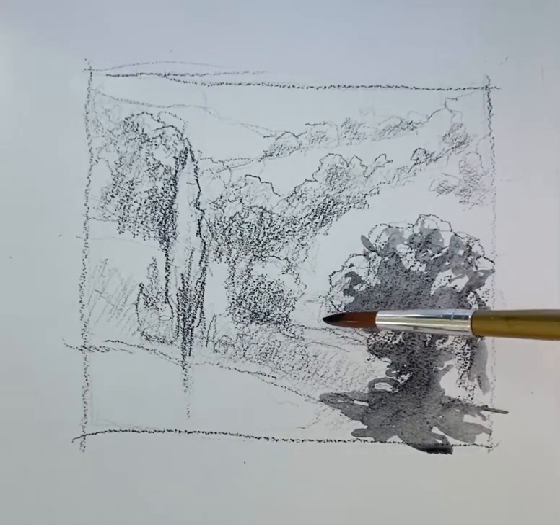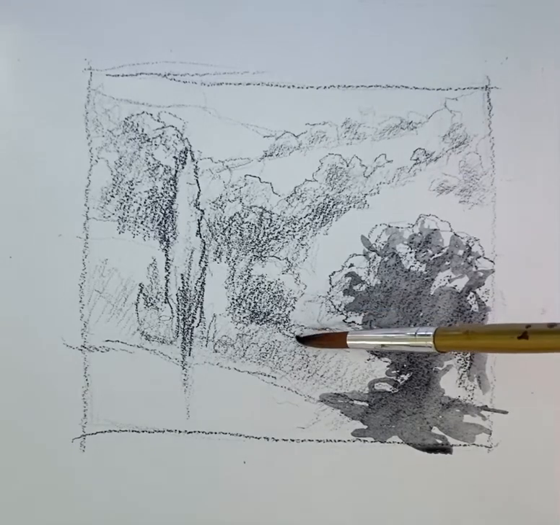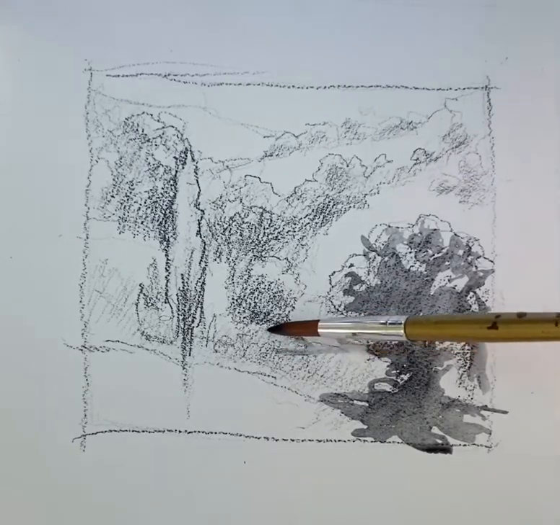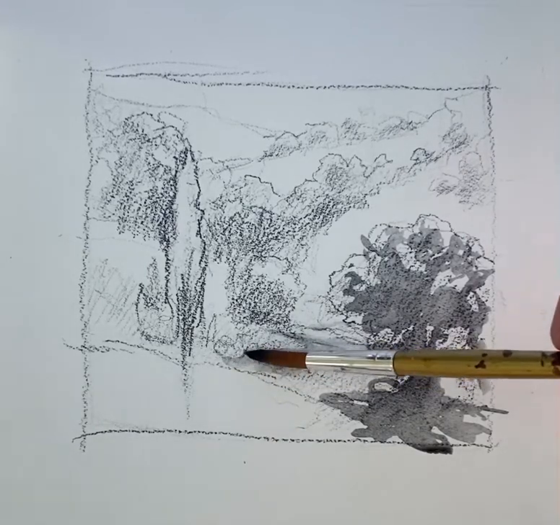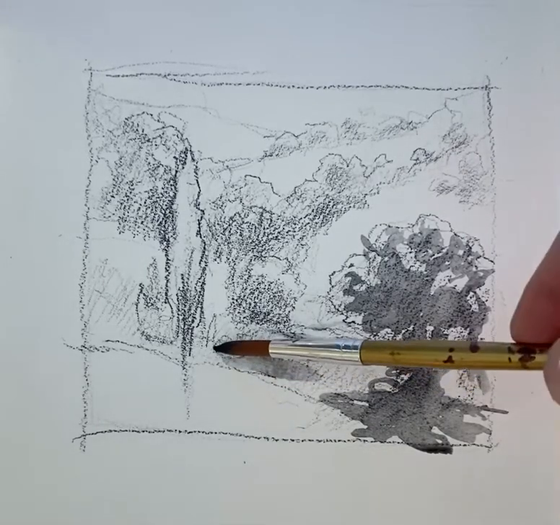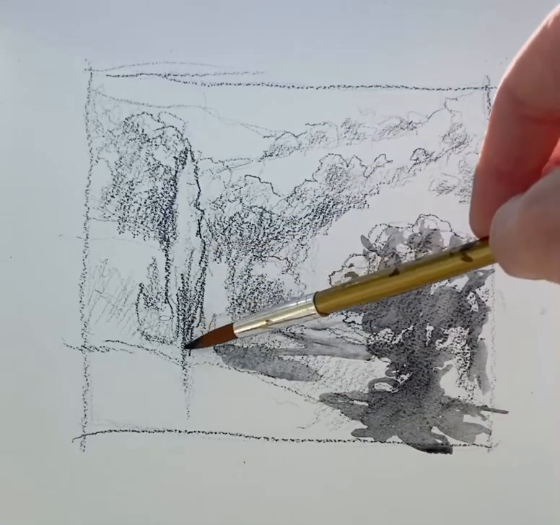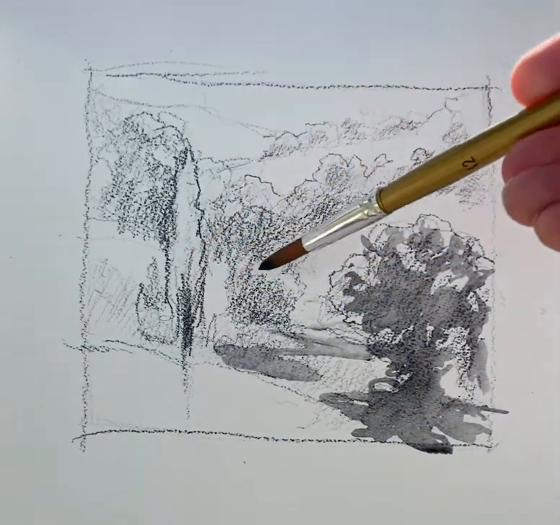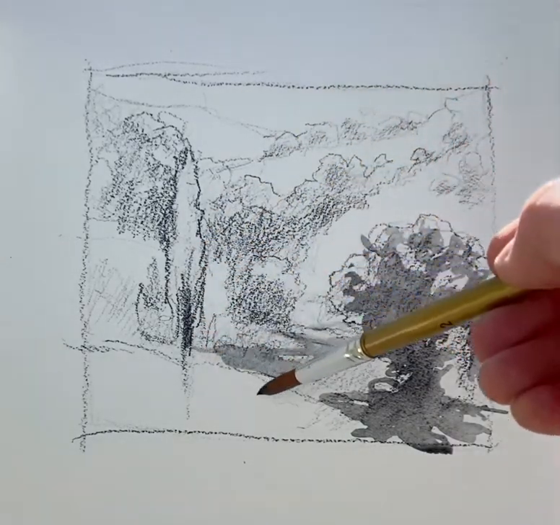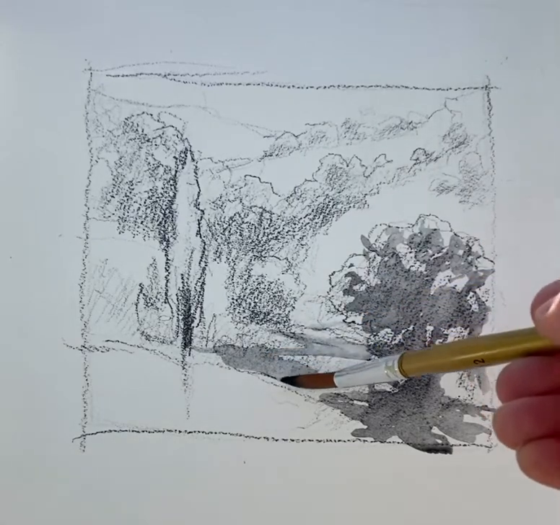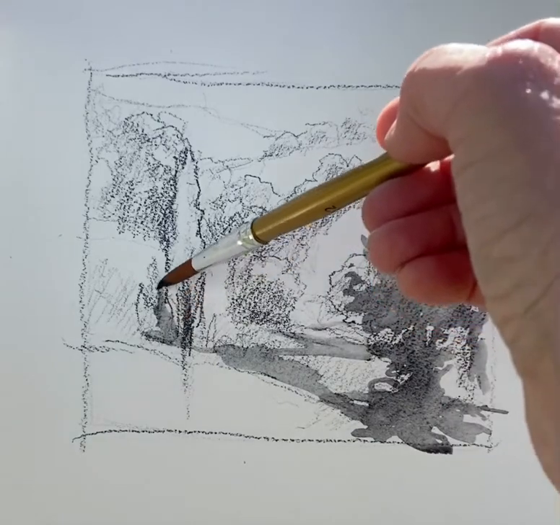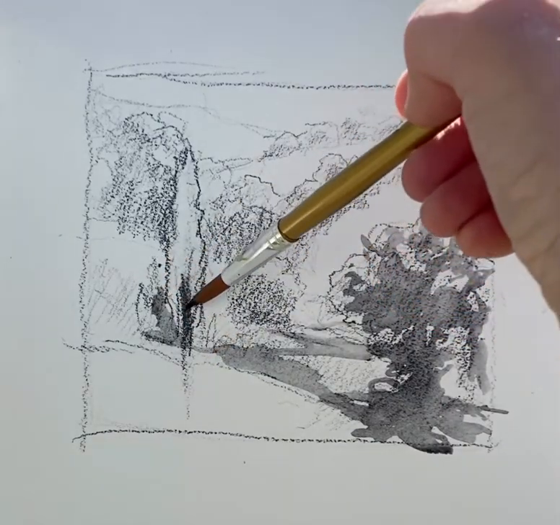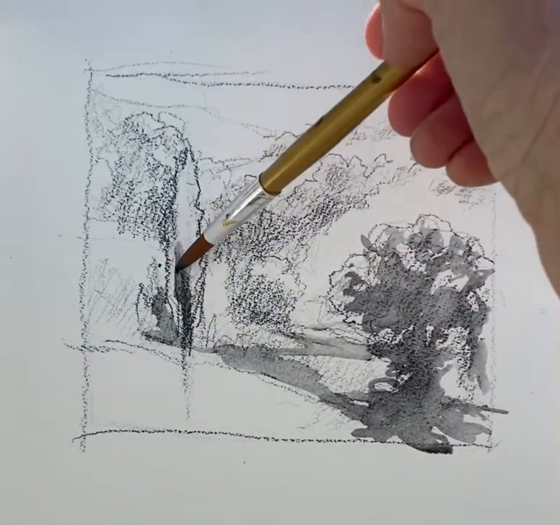I still have my farmhouse back here, which I'll go in and restate later. But for now, just putting in fields of value to indicate those shadows that I wanted to state. We're moving up this hill comes down and winds. Just restating some nice shadow areas, keeping it loose.